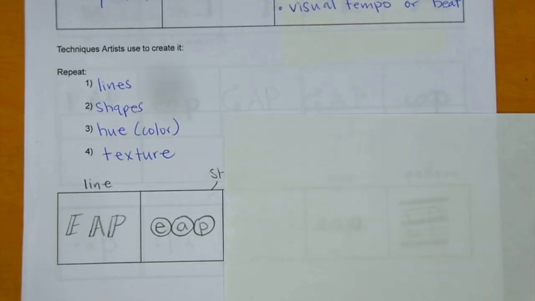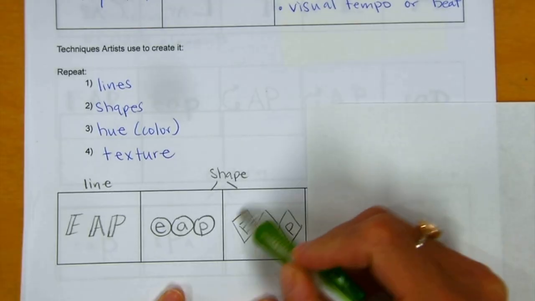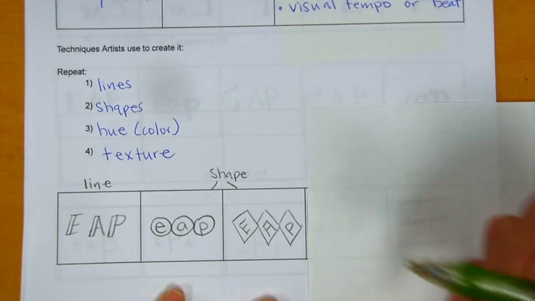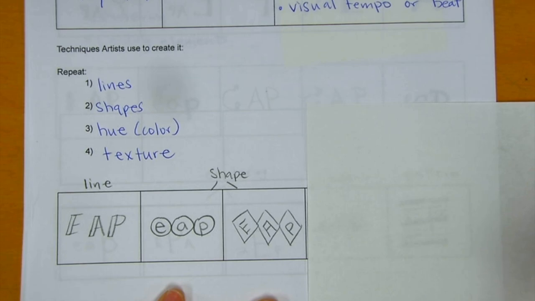Next, I'm going to do 2 different shape ones. So my first shape one has circles, and then I tried to make my letters kind of round to fit into those circles. My next shape idea, I did like some diamonds connected together, and then I tipped my letters the other way and did more capital letters. I kind of thought of like what letters would look like if they were on like a digital clock.